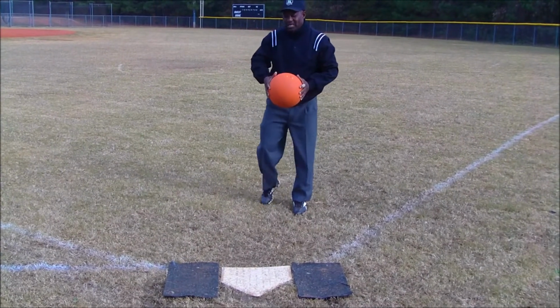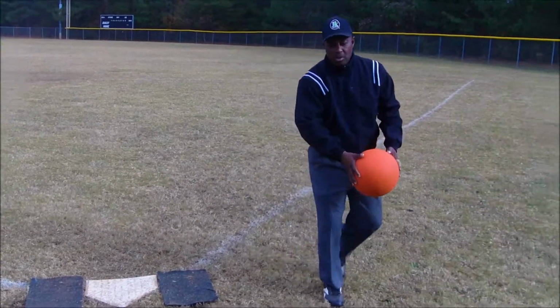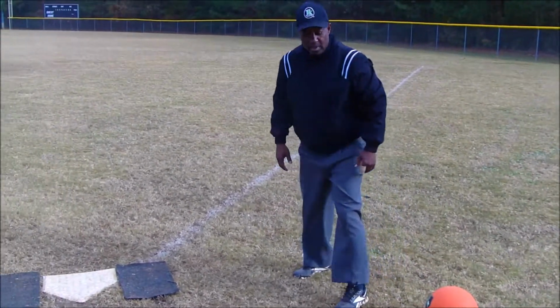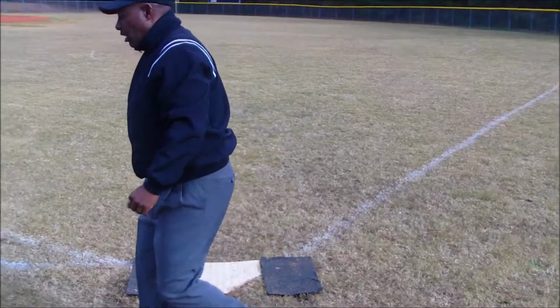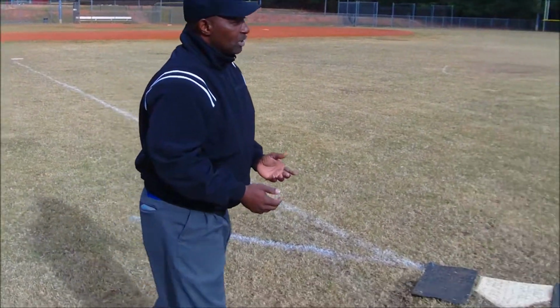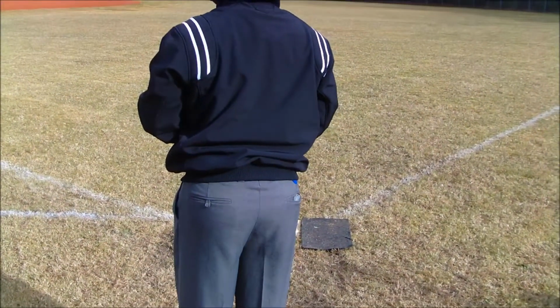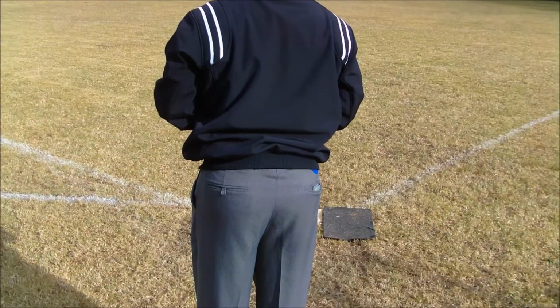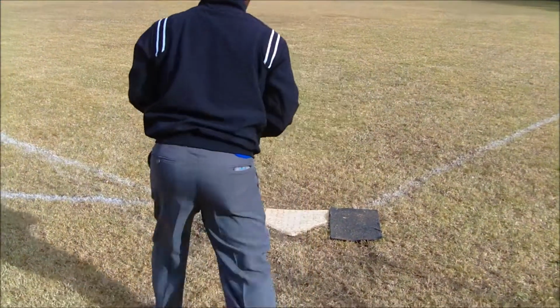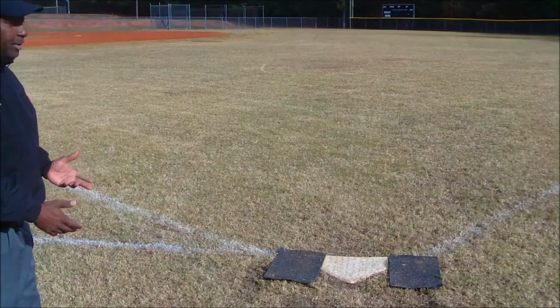Okay, so now we're going to talk about the positioning of the catchers during the play. Most kickers will line up on this side of the plate. Some kickers will line up straight on the plate. For the purpose of this demonstration, DJ, I need you. For the purpose of this demonstration, we will assume that the kicker is lined up here.